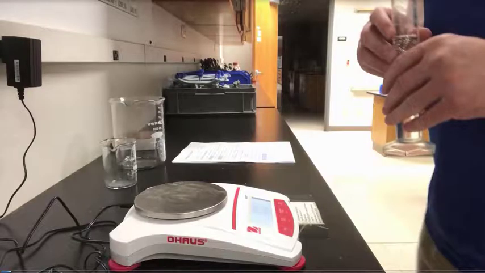So let's take a look at some of the experiments you'll be performing. The first one here, looking at the accuracy of a graduated measuring cylinder compared to a flat bottom beaker, which is inaccurate in its measurements of volume.